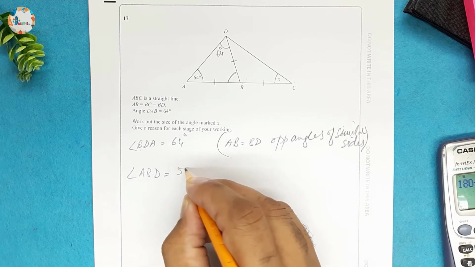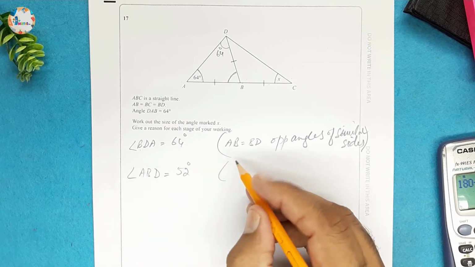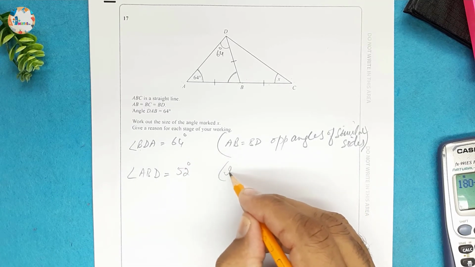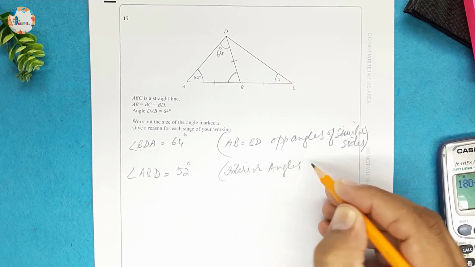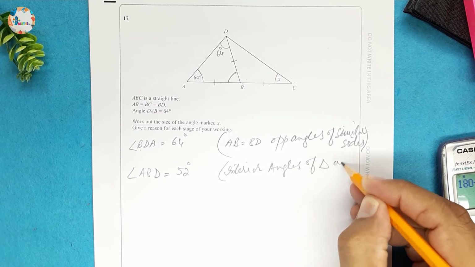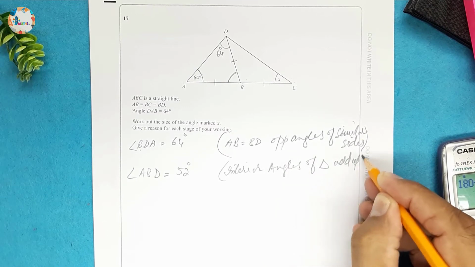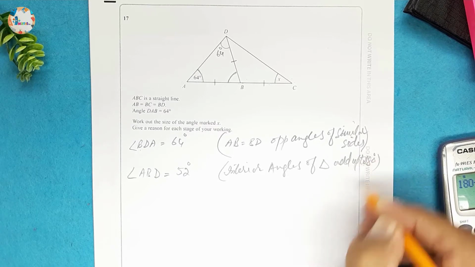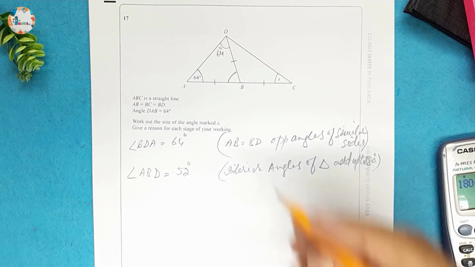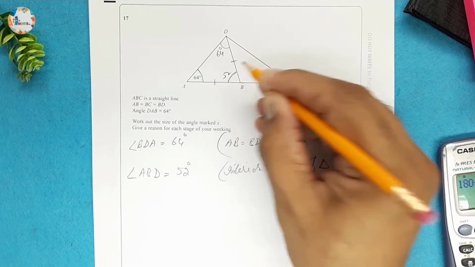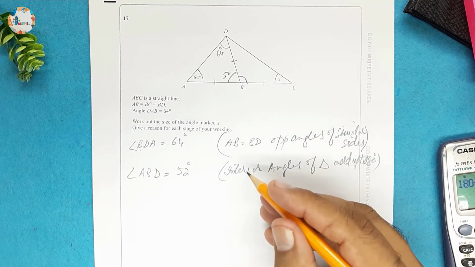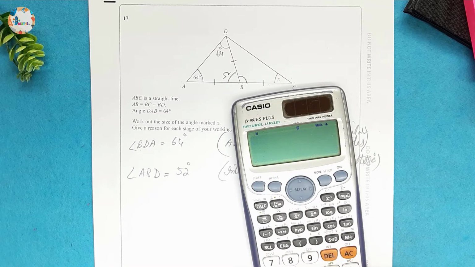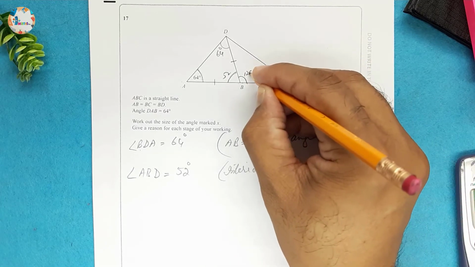So we can write 52 here, and the reason will be interior angles of a triangle add up to 180 degrees. So this will be the reason. Then this will be 52, and this will be 180 minus 52, which will be equal to 128. So this angle is 128.